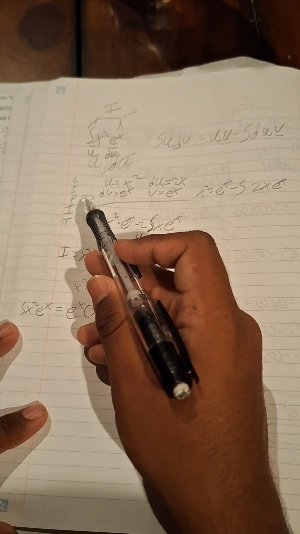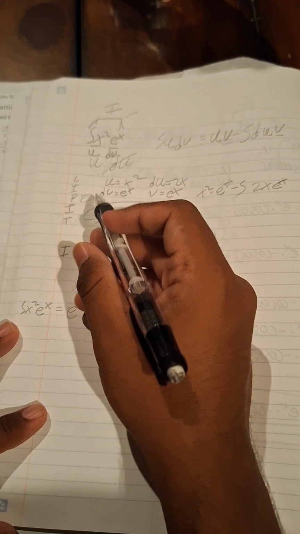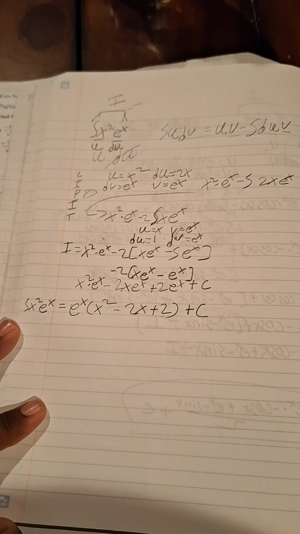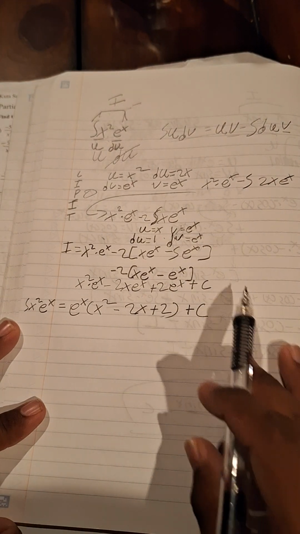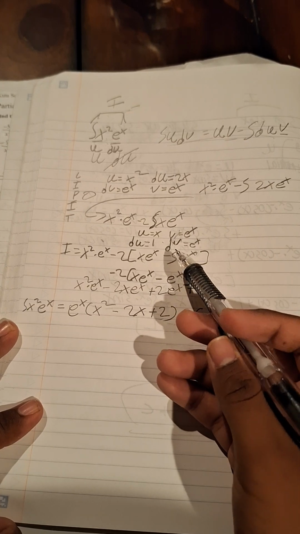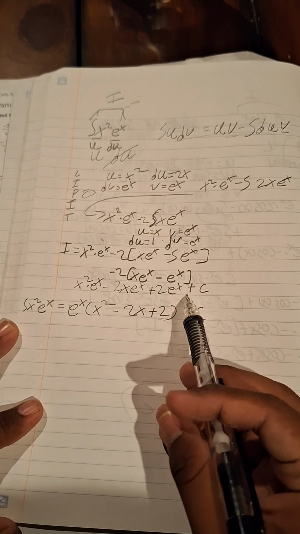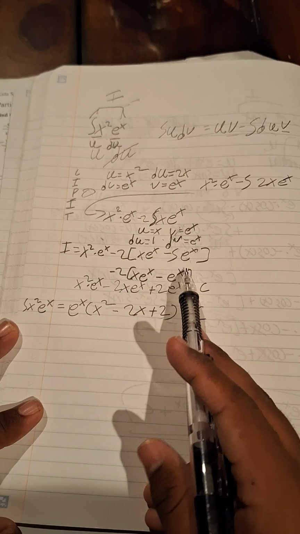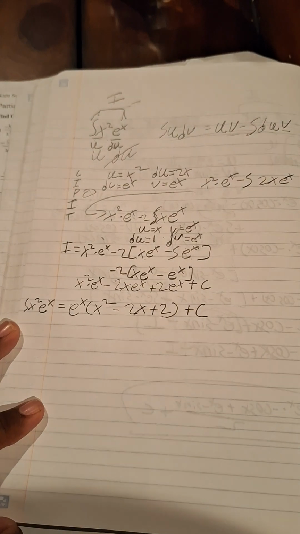Why did I put a 0 there? Because the polynomial can reduce down to 0, and that's a good way. If it can reduce down to 0, it's your u. In this case, we can reduce it down to 1, meaning we don't need integration by parts anymore. So 1 times e to the x is e to the x. The integral of e to the x is e to the x.